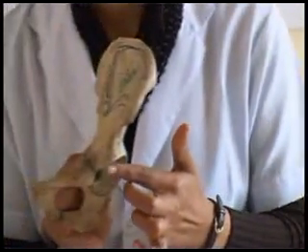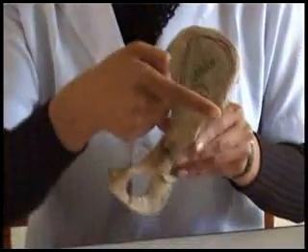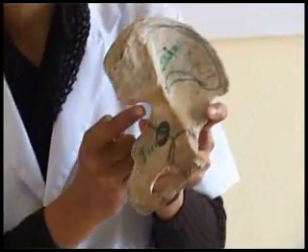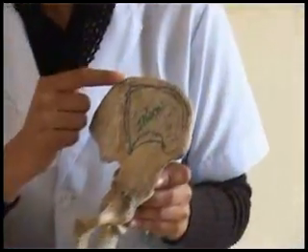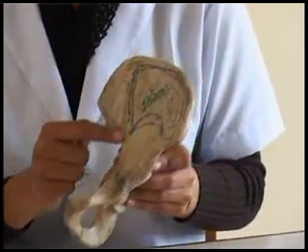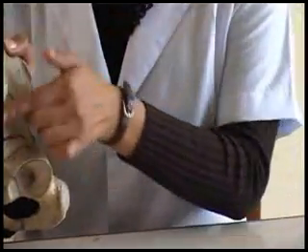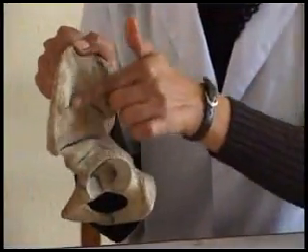Borders: anterior, posterior and medial. Surfaces: iliac surface, gluteal surface and the sacropelvic surface.